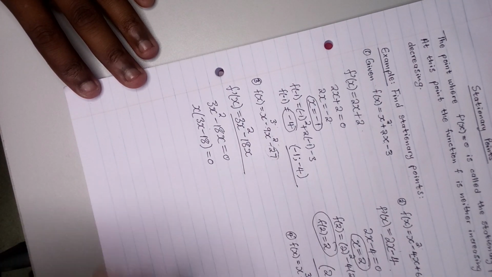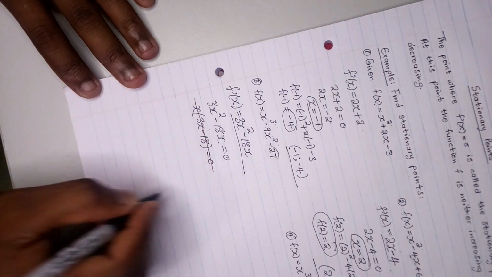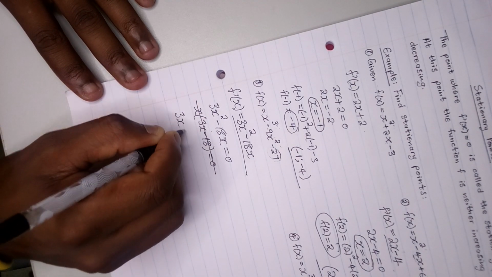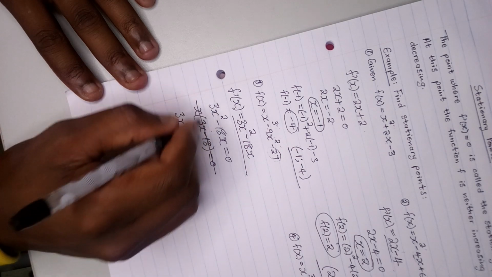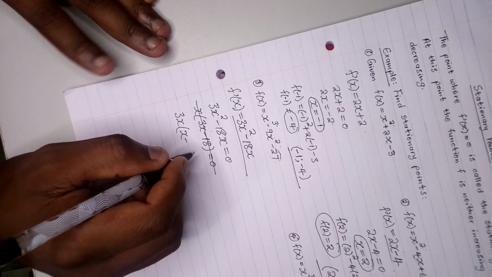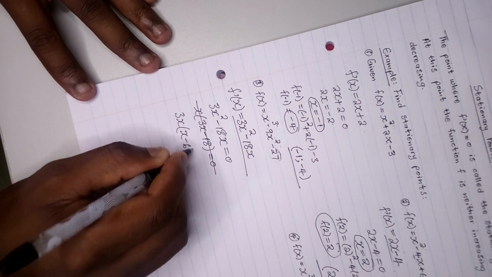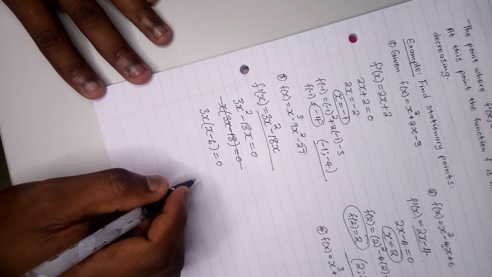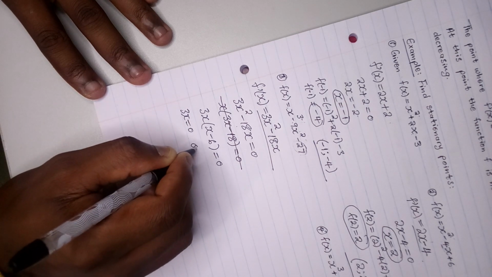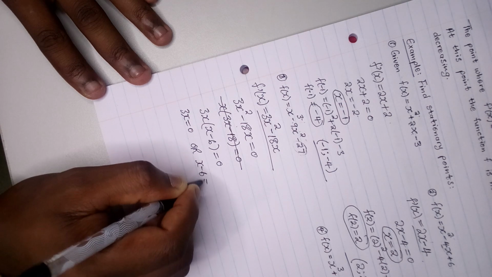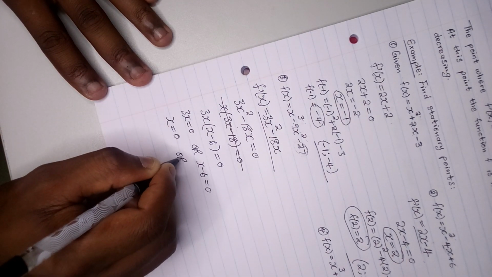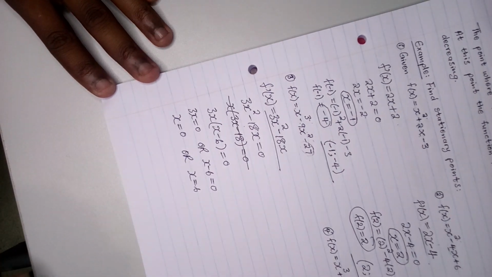Sorry, I made a mistake. Our common factor is 3x. So if it's 3x, then we are left with x minus 6 equals 0. Then we solve for x. We say 3x equals 0, or x minus 6 equals 0. Then x will be equal to 0, or x will be equal to 6.